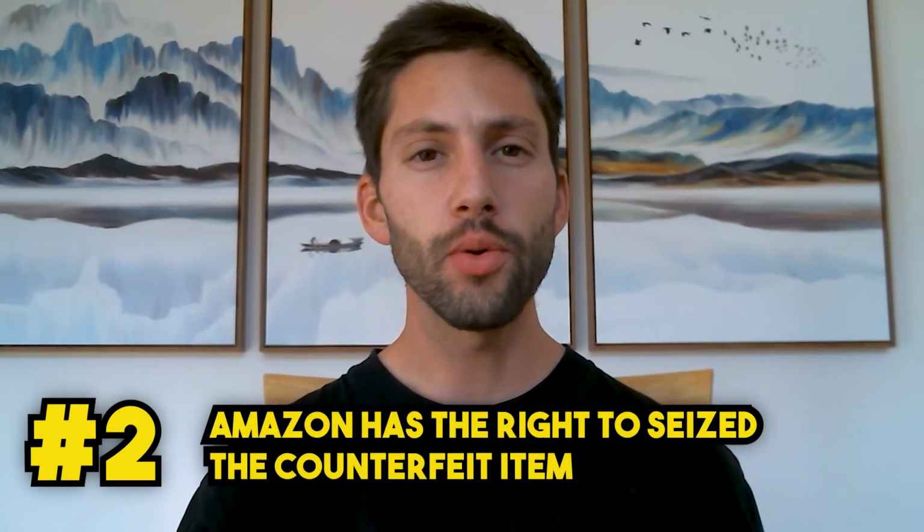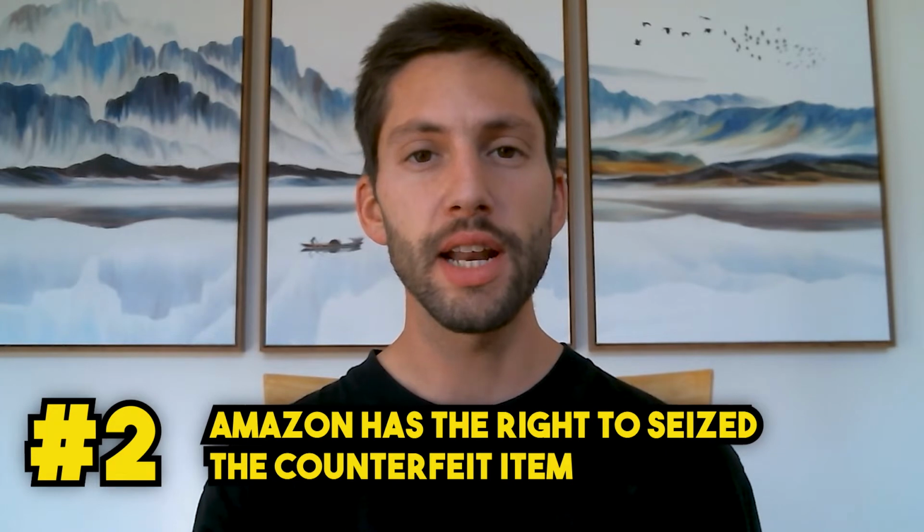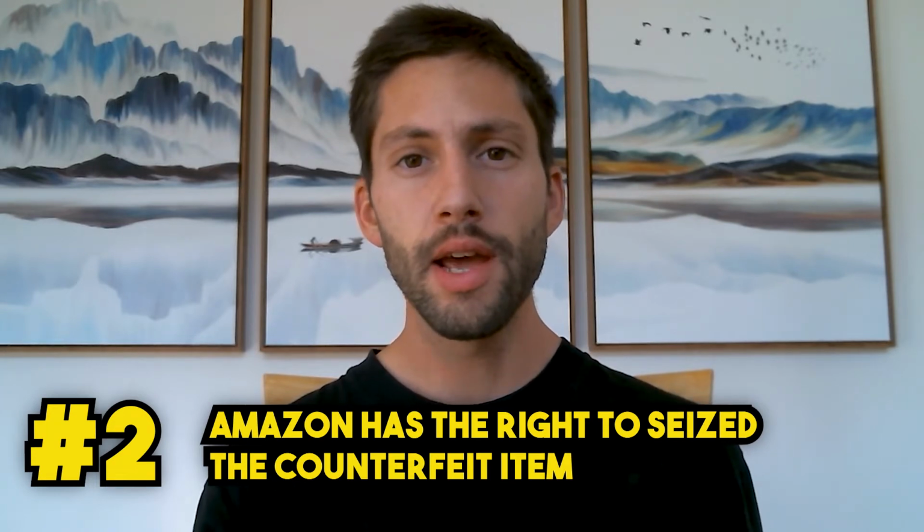And number two, Amazon states in their terms that if specific terms are broken, they reserve the right to seize your inventory and not send that inventory back to you. They justify it by saying that if it's proven to be counterfeit, then they don't want that inventory in circulation. With these two things in mind, it makes sense that Amazon would have some metrics around measuring how well sellers are adhering to these policies.